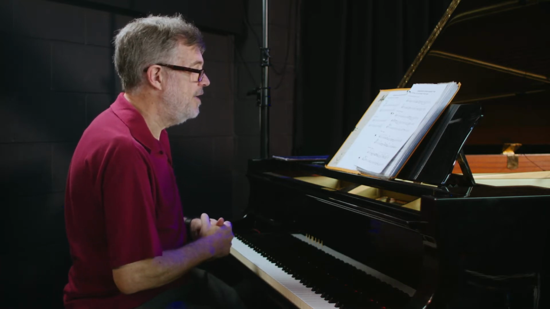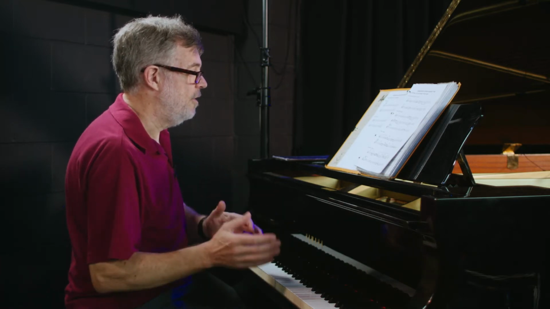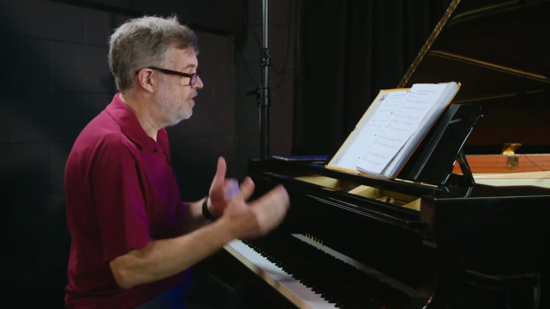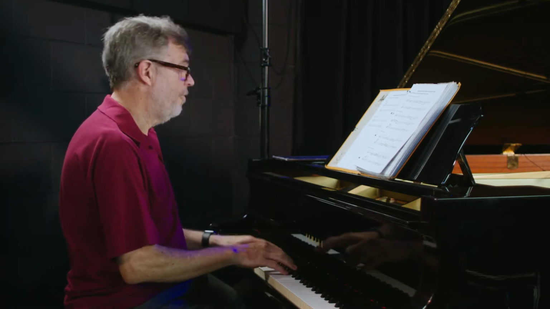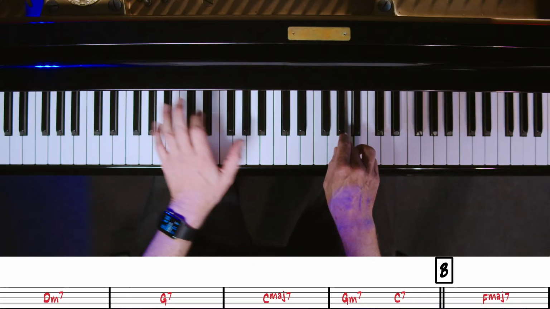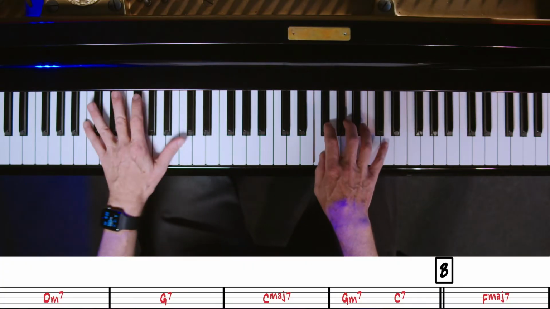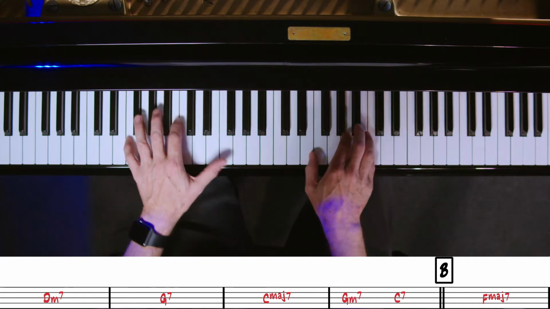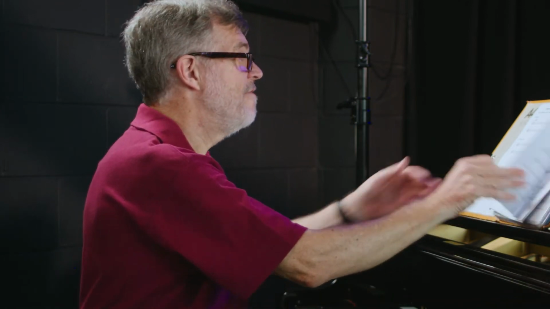I'll play the end of the A section and you'll hear the modulation upper fourth. So this is in the key of C and it goes to G minor 7, C7, and then we end up in F, upper fourth. And there we are in the bridge, we're upper fourth into the key of F.